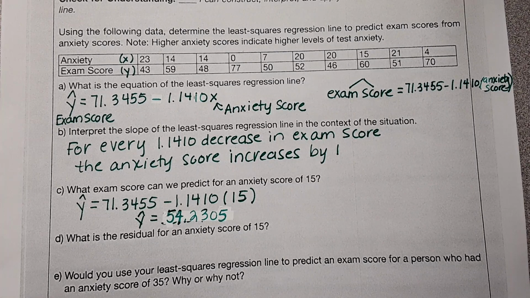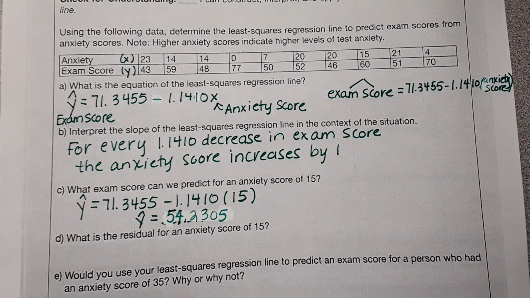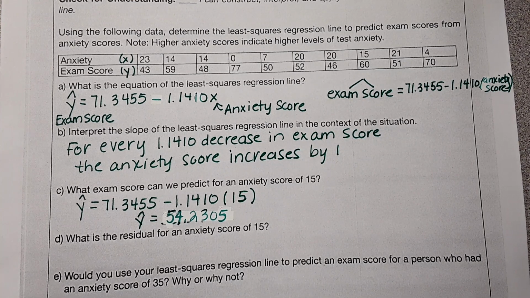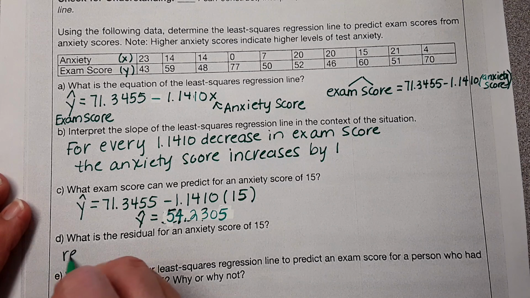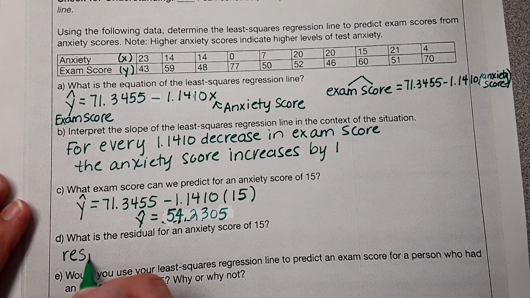Now, we are going to find the residual, which we haven't talked about. But the residual is very important as it tells us what's the difference between our observed and our predicted, and it tells us how well our least squares regression line is doing predicting. Okay, so to find the residual, we're just going to write it here, and then we'll go to our notes.